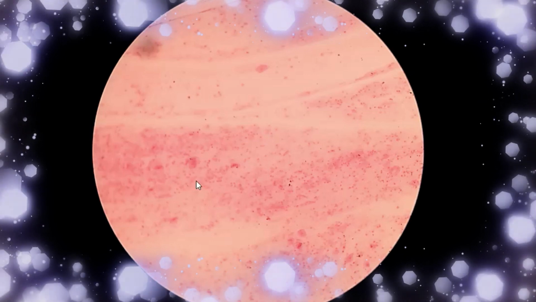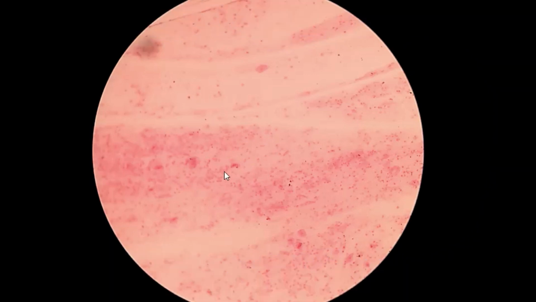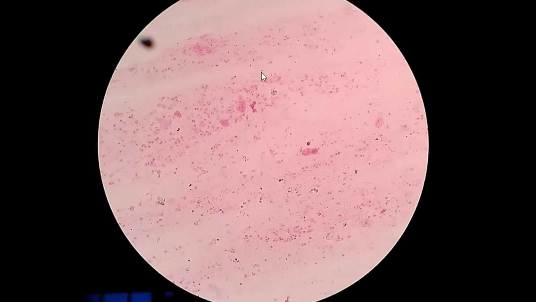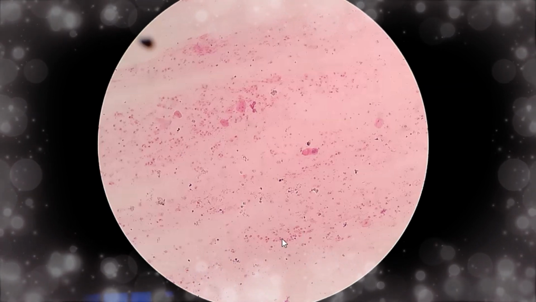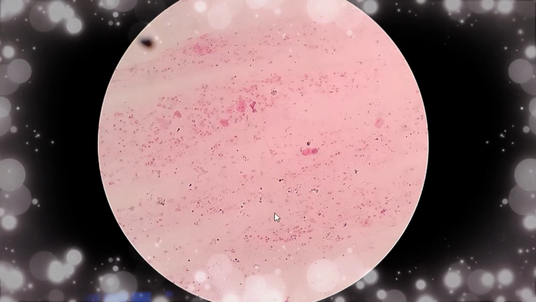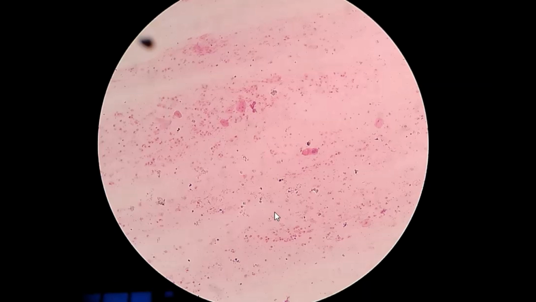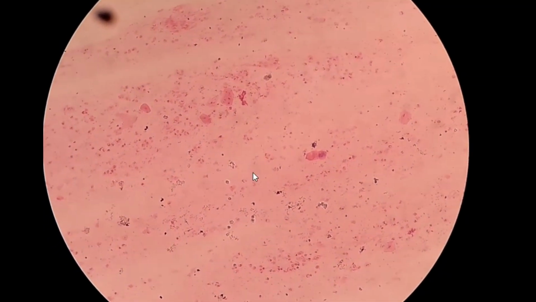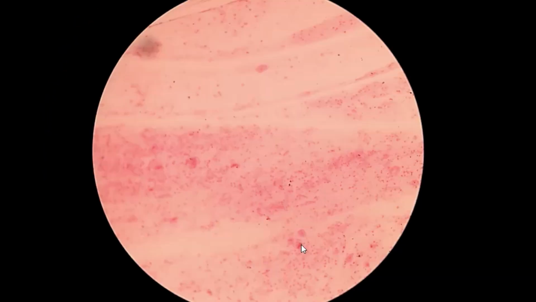An acceptable criterion: if pus cells greater than 25, epithelial cells less than 10 at low power, then the sputum specimen will be accepted for culturing. Here you can see a sputum Gram staining picture at low power, that is 10x.